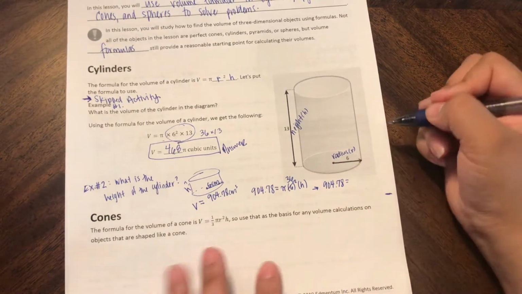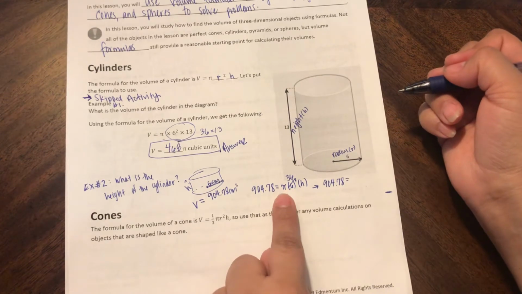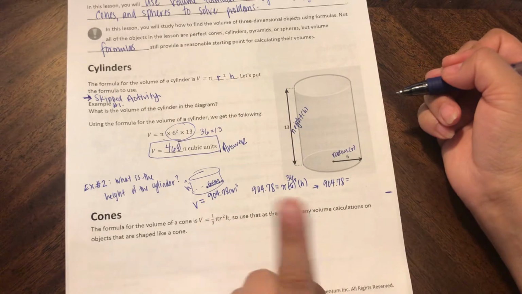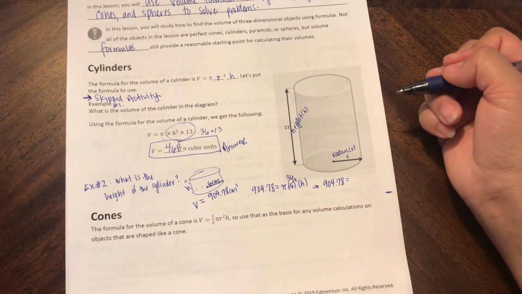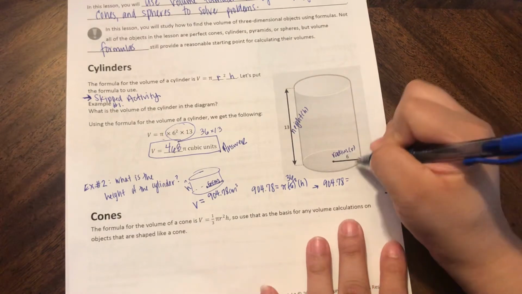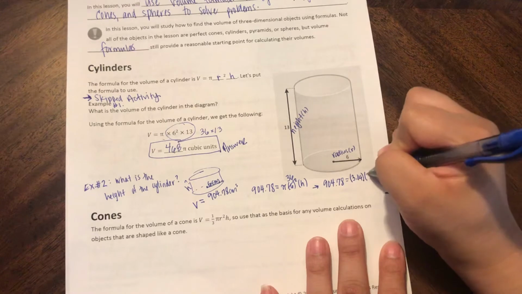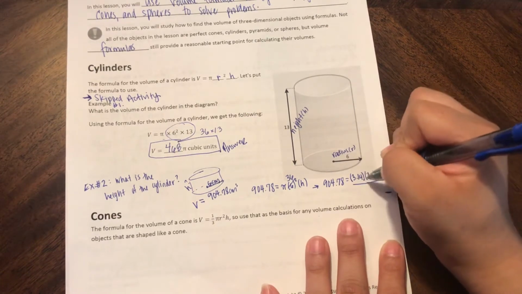904.78 is equal to, I'm going to change this to 3.14, so when I type it into the calculator, I don't have to put in the pi symbol, because most of you probably don't have calculators that you can put pi in. If you can put pi in, you would not have to do 3.14. You could just type in the button. So I'm actually going to change the pi symbol to 3.14 and change this to a 36, and this is 8.